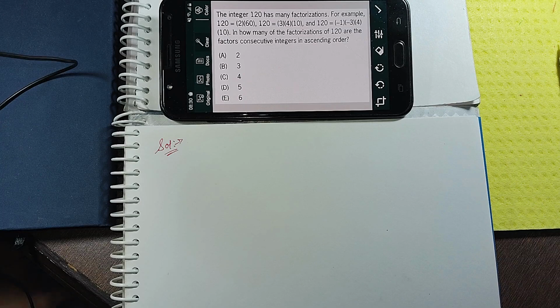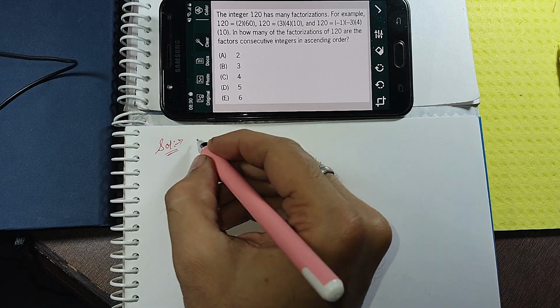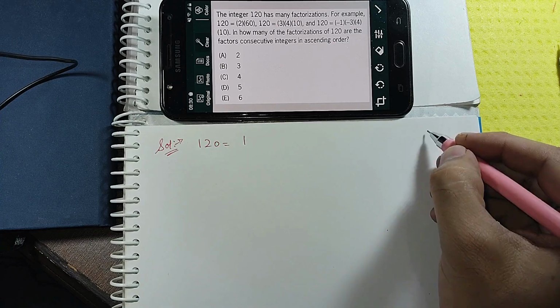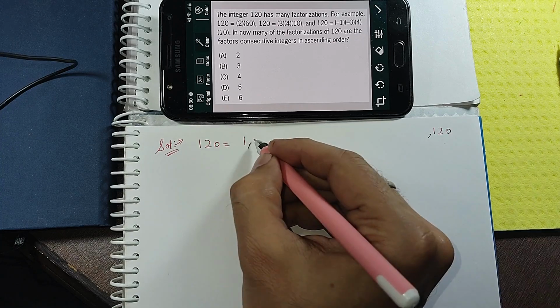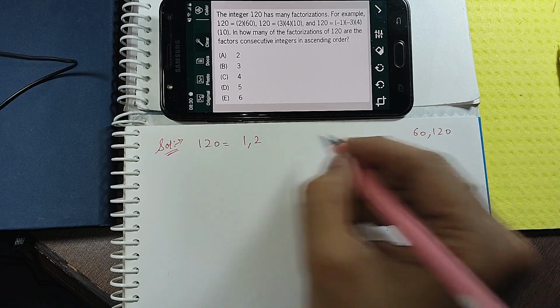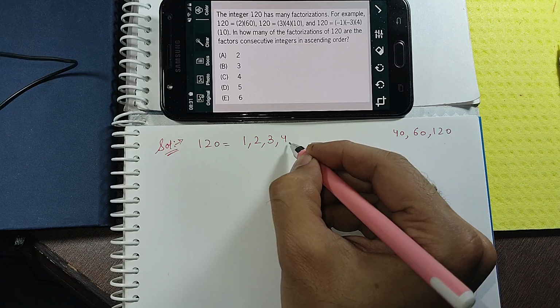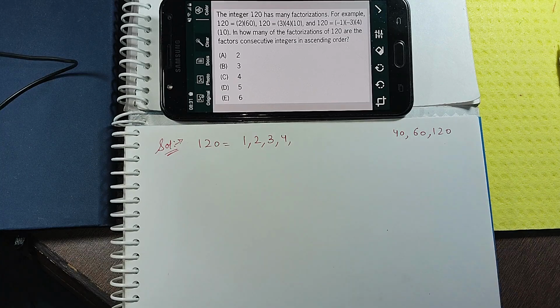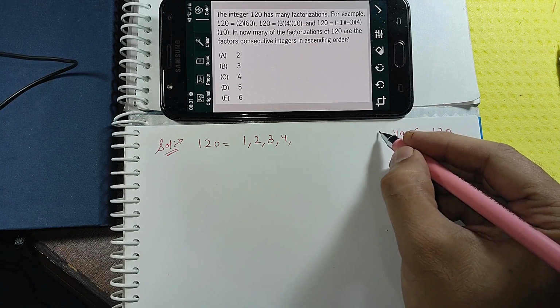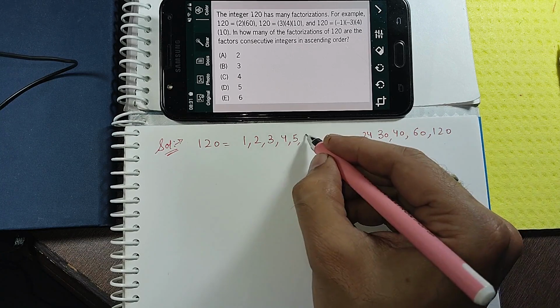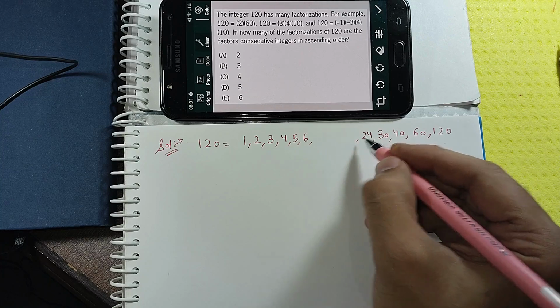Very nice question. Now, first of all, we will write down the positive factors of 120. So, the positive factors of 120: first is 1, here I will write 120. Second is 2, so here I will write 60. Next is 3, so here I will write 40. Now here it is 4, and there I will write 30. Now if I write 5 over here it will be 24. Now 6, and then over here it will be 20.